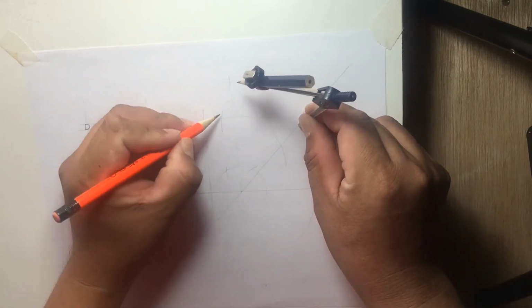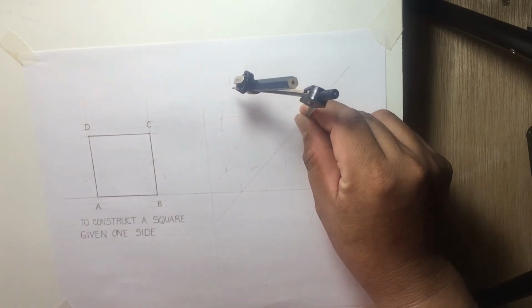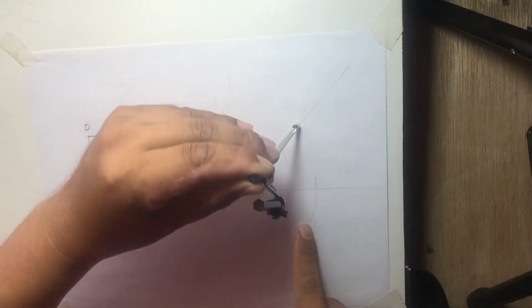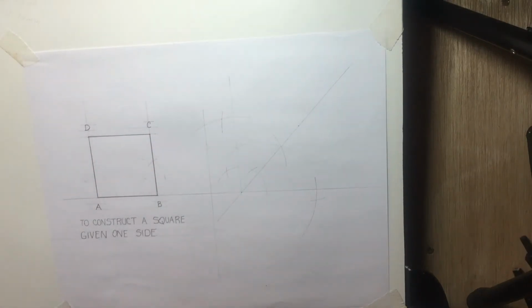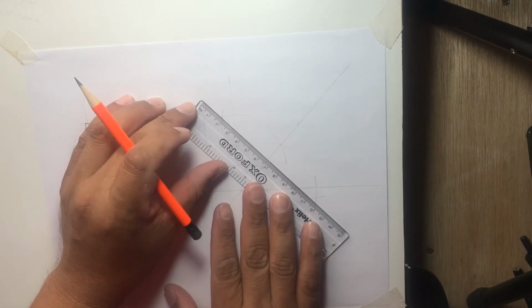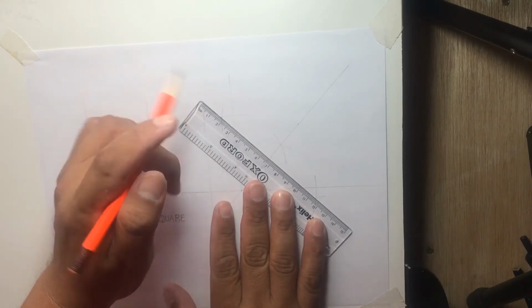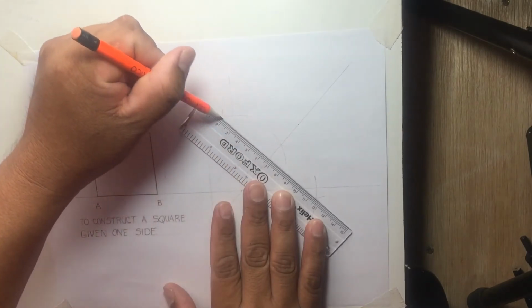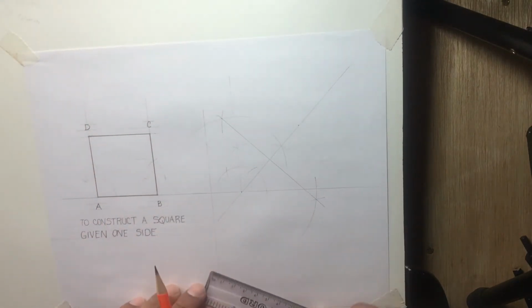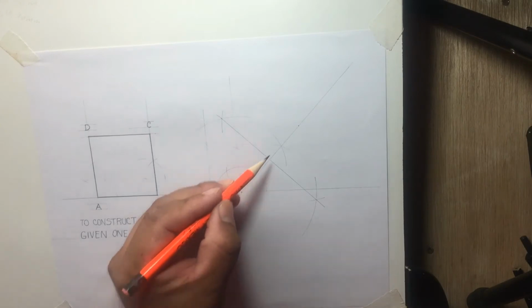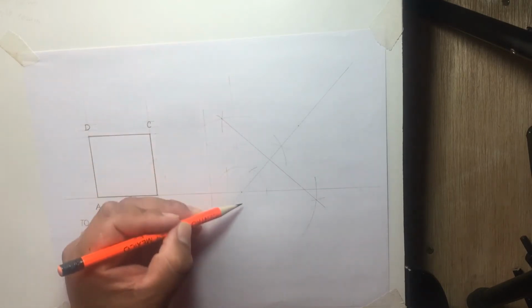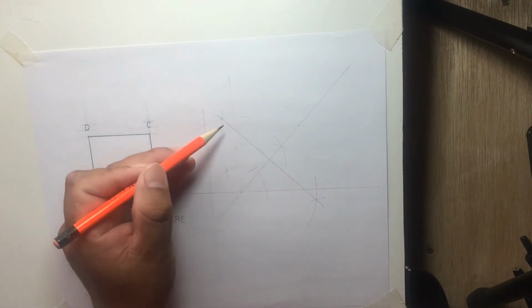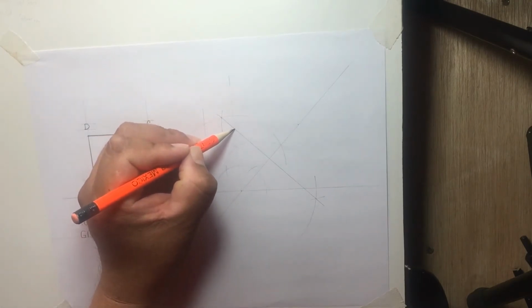If you need to, you can place a dot so you do not get mistaken, and then you scribe an intersecting arc to the one below. Right, and then you join these 2 points, and I should have the bisector of line AC. The point where the perpendicular at A, which is this vertical, intersects that bisector here, is the point that I will call D.